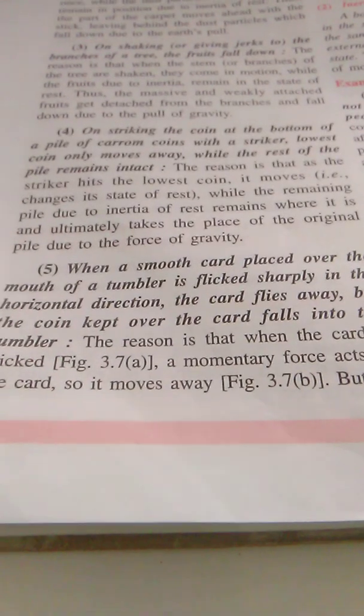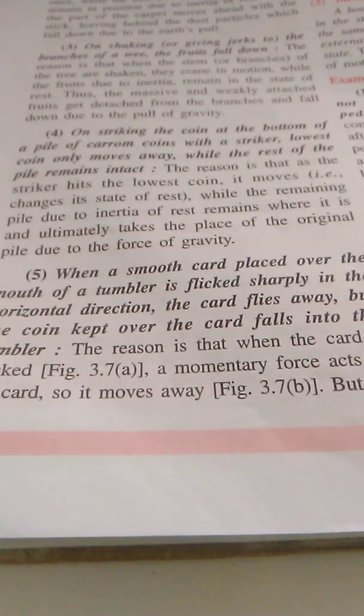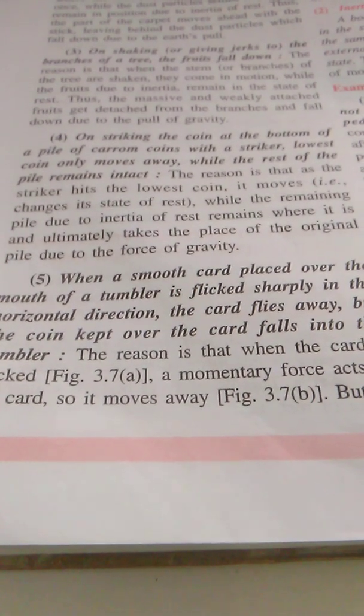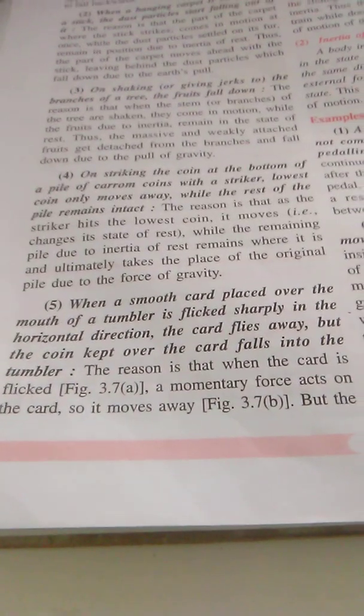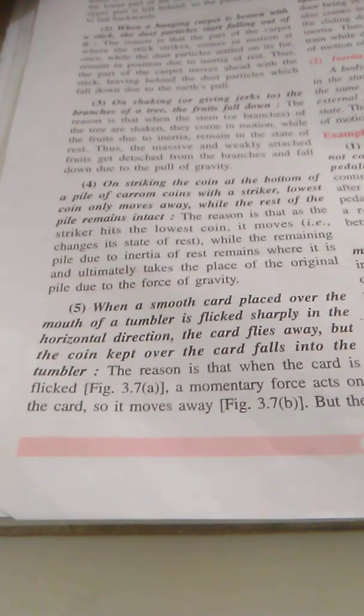Then we have the fifth one, when a smooth card placed over the mouth of a tumbler, with a coin on it, is flicked sharply in the horizontal direction, the card flies away, but the coin, which is kept over the card, falls into the tumbler. Again, the reason is the same. When we flick the card sharply, then what happens? It comes into motion while the coin remains in rest, and due to the force of gravity, it falls down.